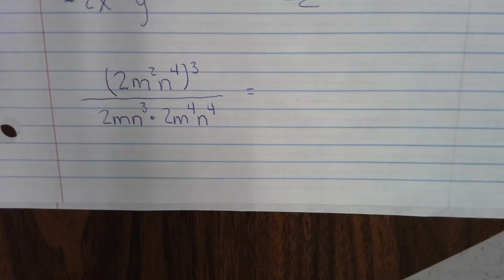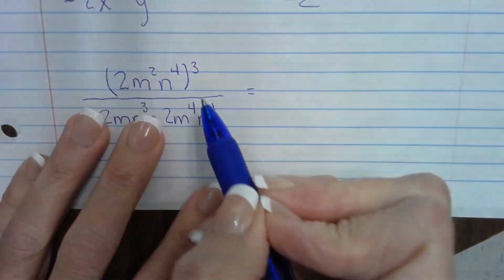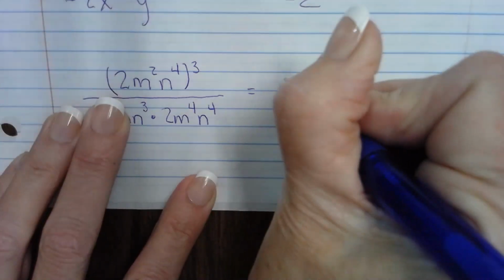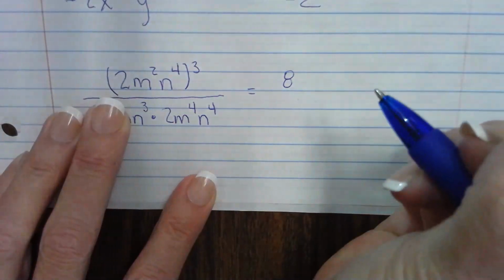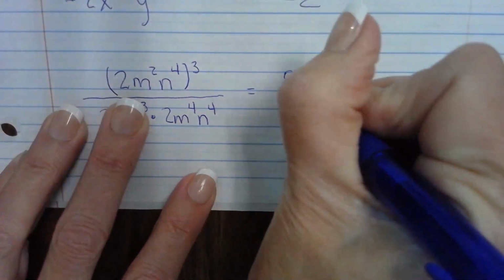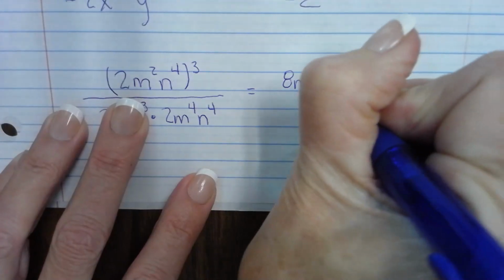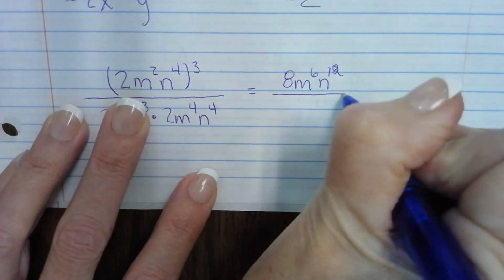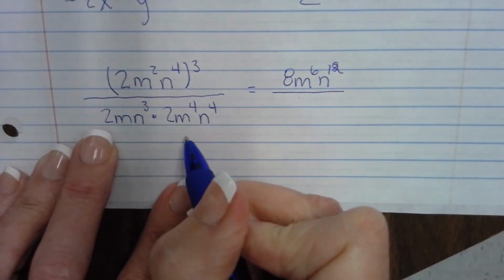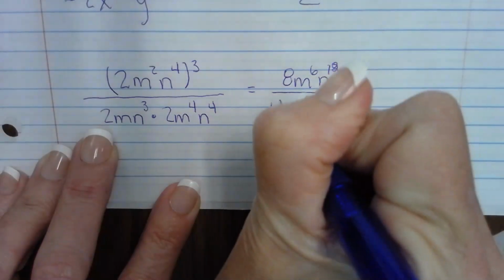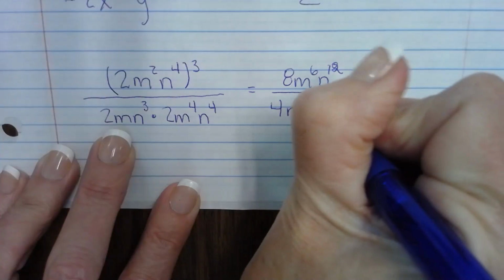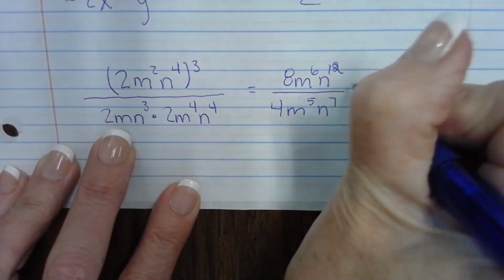Okay, let's see. On the top, I've got a power to a power. 2 raised to the 3rd power. That is not 6. That is 8. M to the 6th, N to the 12th. Sorry about that. Okay, on the bottom, I'm multiplying coefficients. I'm adding powers. So that would be M to the 5th, N to the 7th.